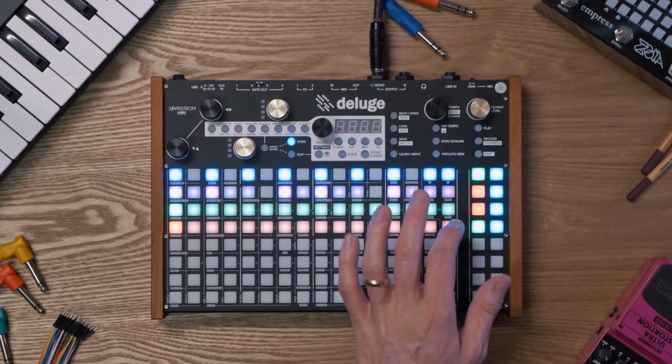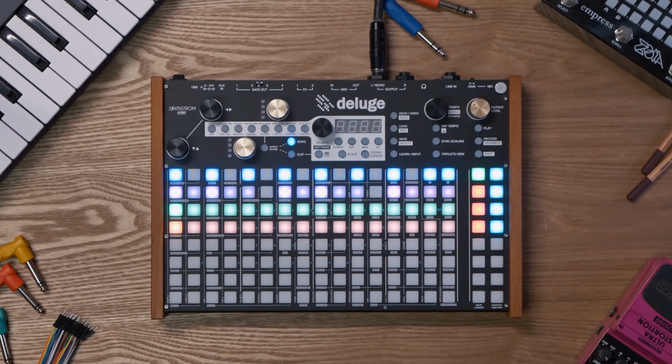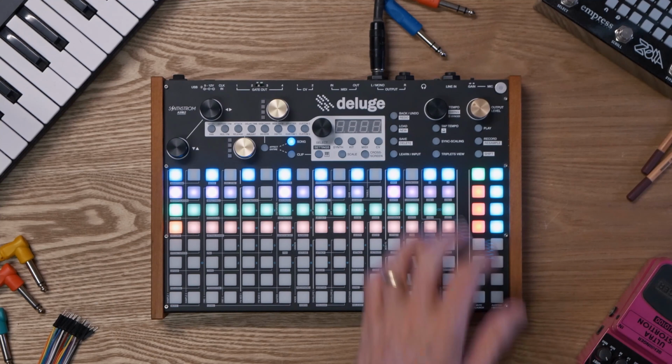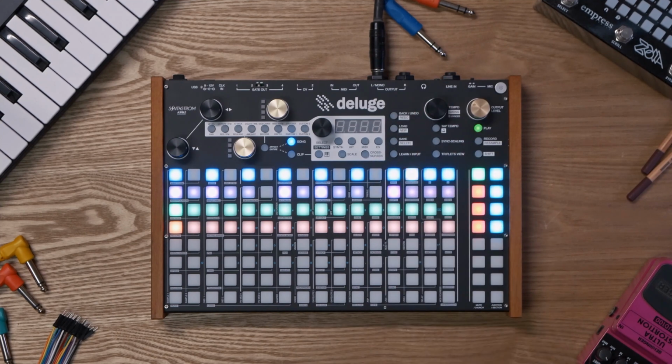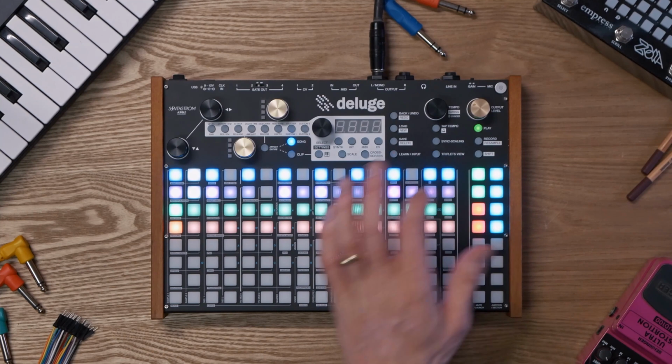If we press on these, they change red. And now only the green ones are going to be played and the red ones will be off. So now it's just our drum clip playing. If we want to launch in some other clips to go with that, we just press this button.